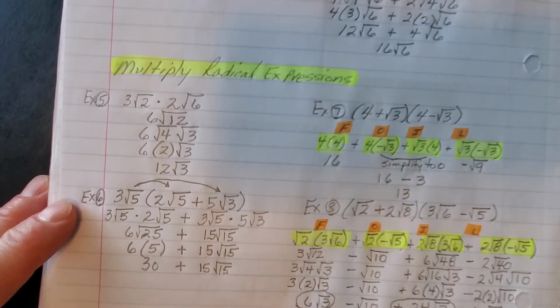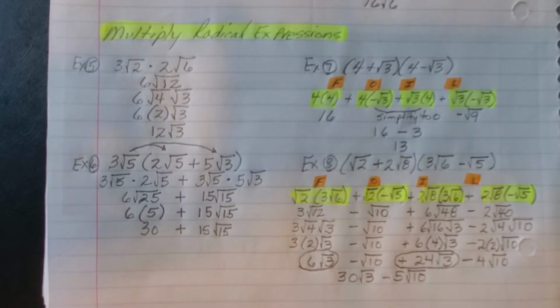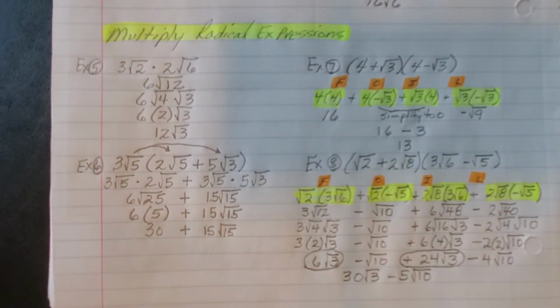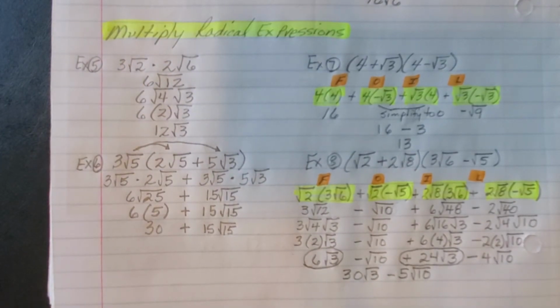So we have 4 examples here. The first 2 are easy. The next ones become harder. So the first one is, and I think I'm zoomed in good enough.